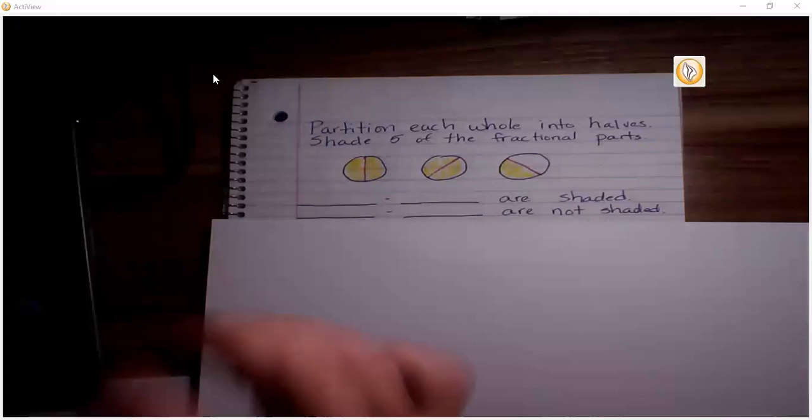Okay, now we have 2 questions. And you are going to write this part down, but you are fine to write it with me as we work. So it says blank, blank are shaded. Let's go through and use those good strategies. I'm going to number.